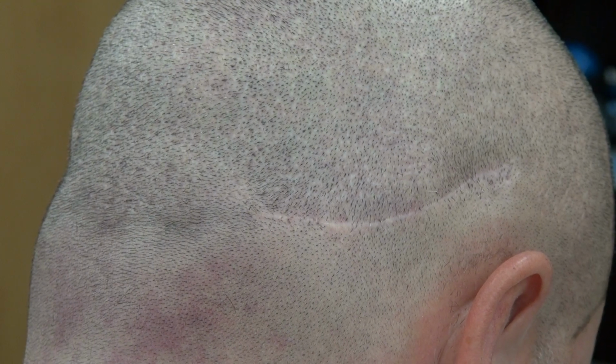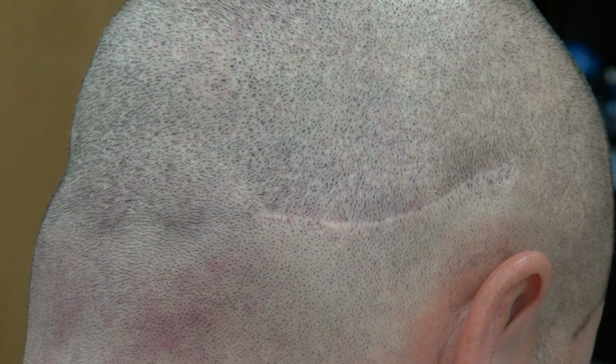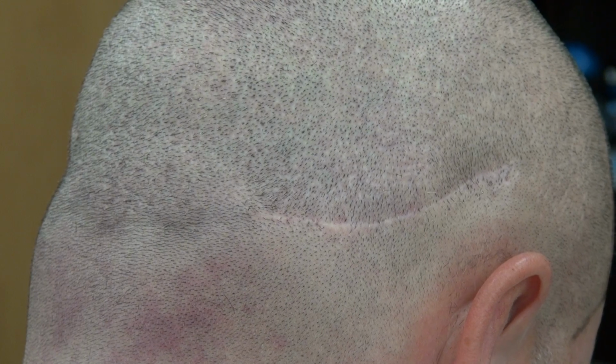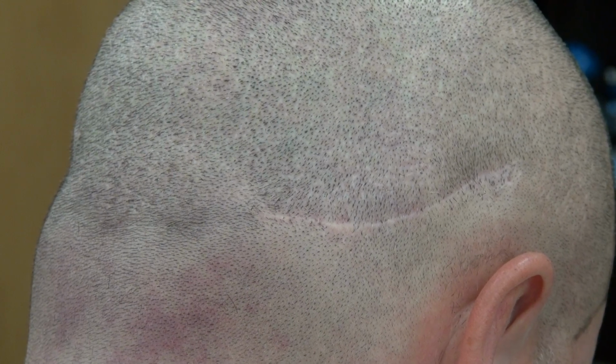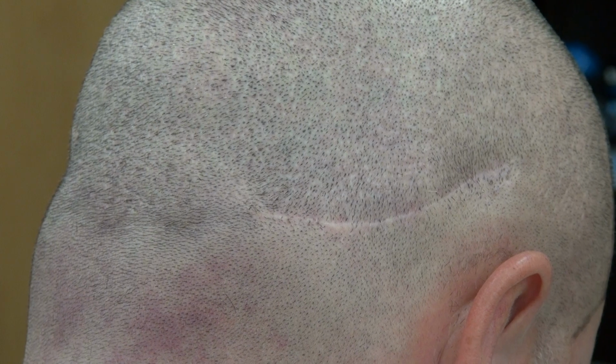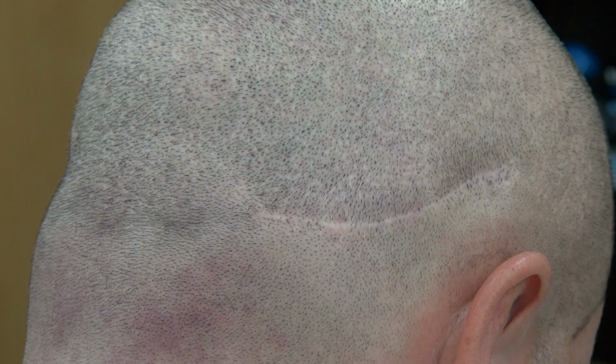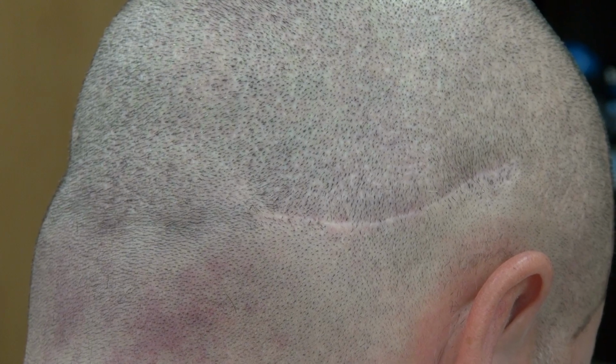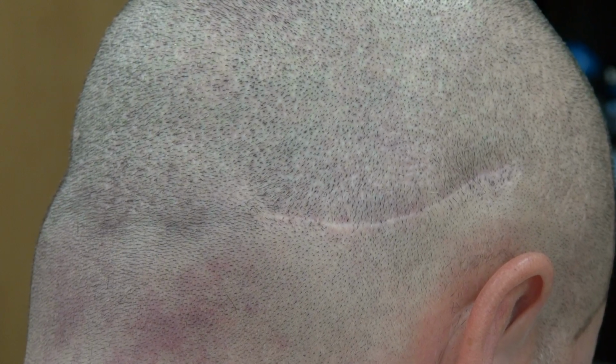But there's always a downside. The downside of the FUE is that the cost is more expensive. Why? Because of more labor. And the growth rate is almost comparable, at least with my work, because I'm an FUE specialist. If it's not equal, it's only slightly less, 5% less than the strip method or FUT.